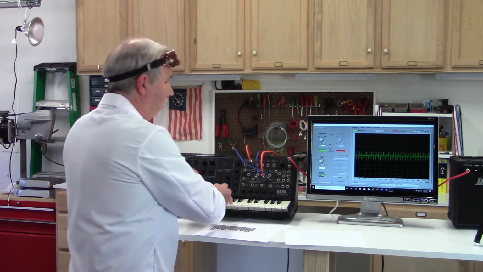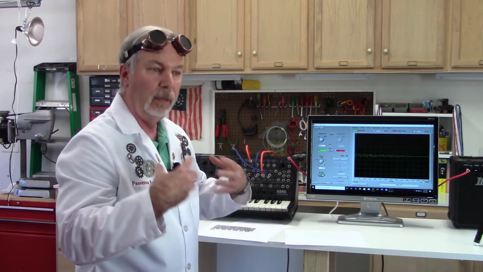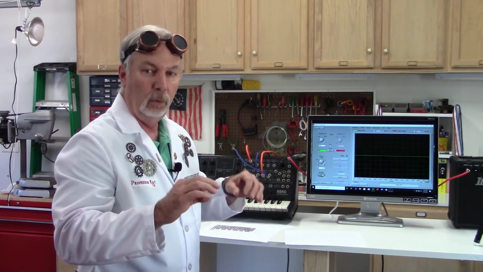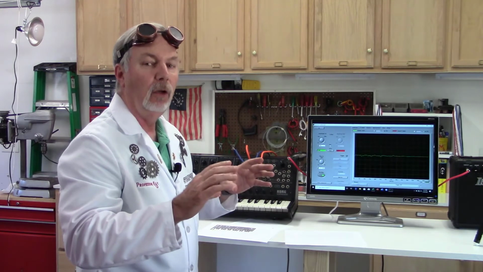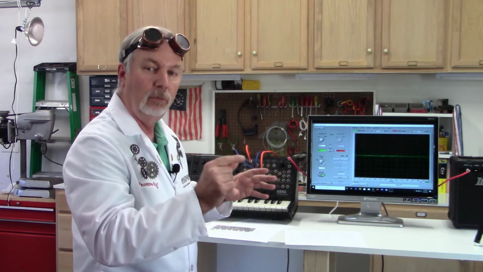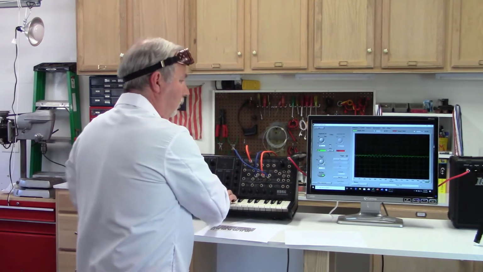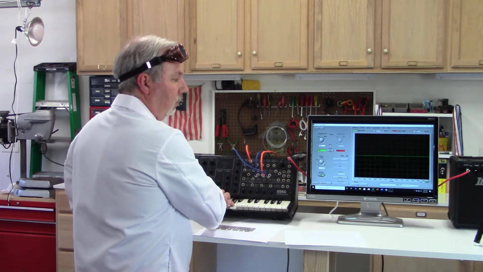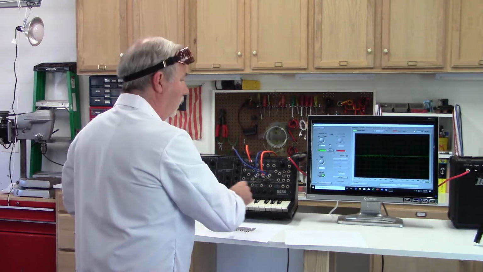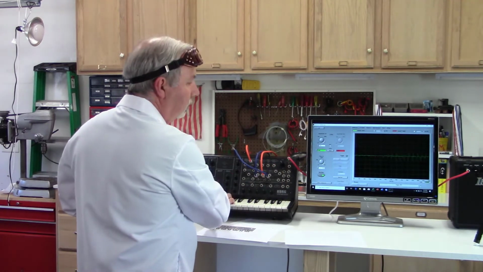It's a little slow coming on. That's called attack, when you're talking about synthesized music. So I'm going to try to cut that down so it comes on a little bit sharper. So we see the waveform.